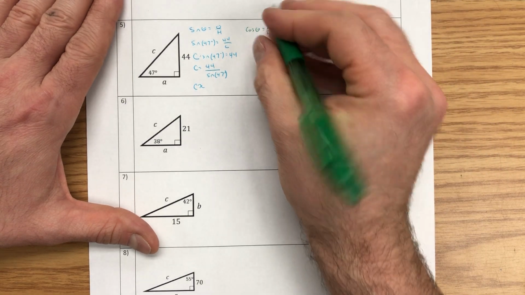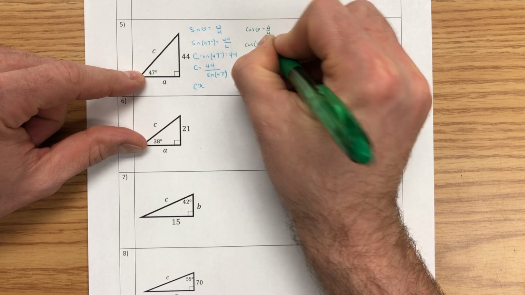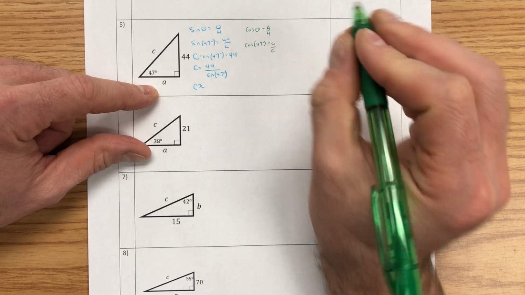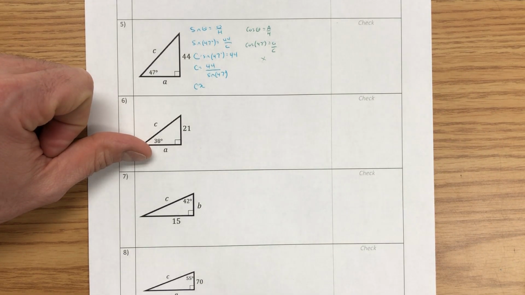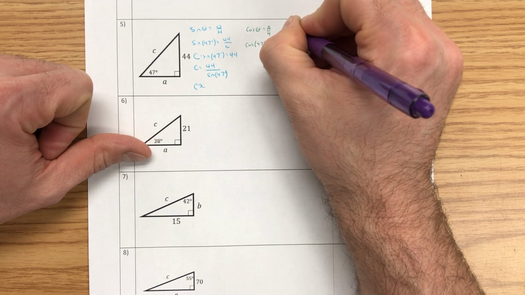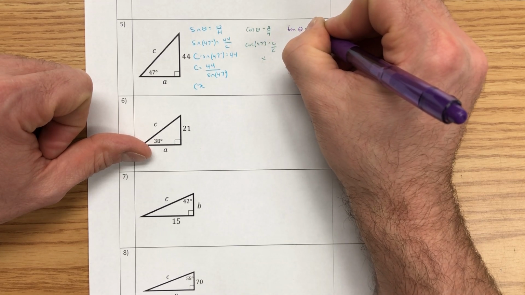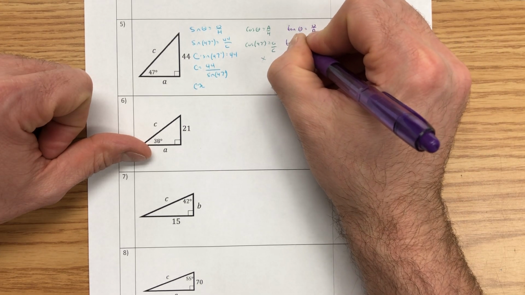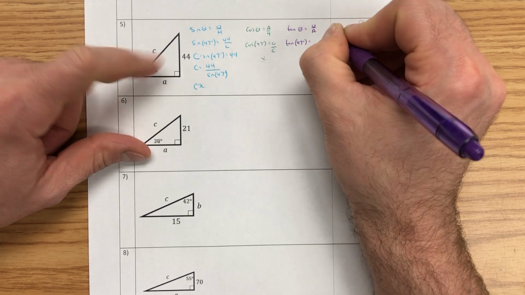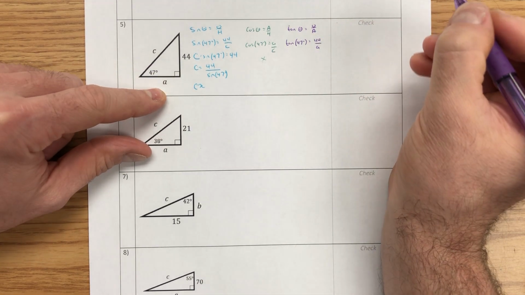So cosine is the adjacent over the hypotenuse. So the cosine of 47 degrees is a over c. Doesn't really help us out there. And the last one, tangent of an angle is going to be the opposite over the adjacent. So the tangent of 47 degrees is the opposite over the adjacent, which is a.